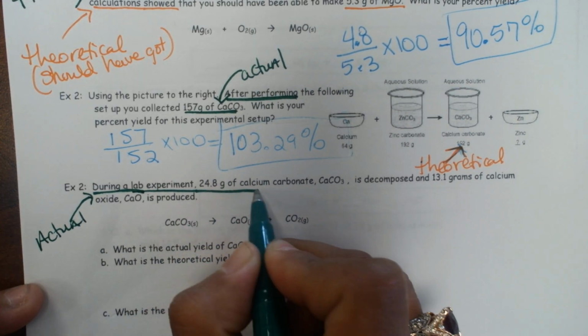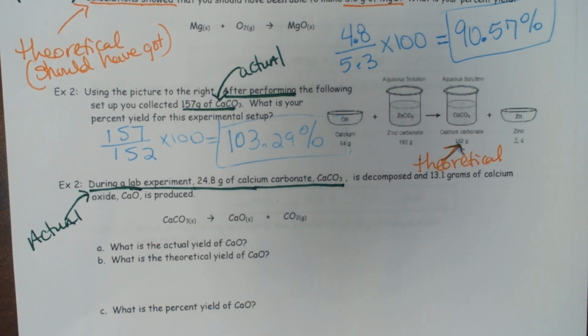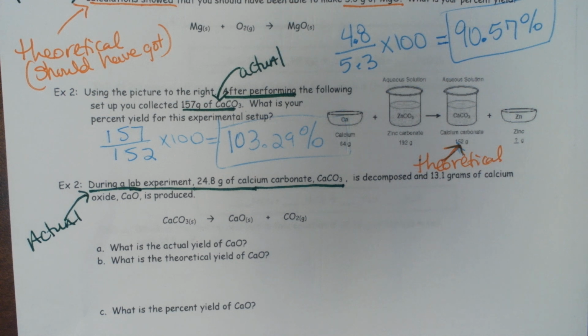24.8 grams of calcium carbonate is decomposed and 13.1 grams of calcium oxide, CaO, is produced. Okay? Alrighty. Number 1, what is the actual yield for the calcium oxide? And then number 2, what's the theoretical yield? And number 3, or letter C, what's the percent yield of the calcium oxide? Okay? 13.1 is the actual instead. Say it again. 13.1 is actual instead because it produced. Because we started with the 24.8 at first, so it's not.